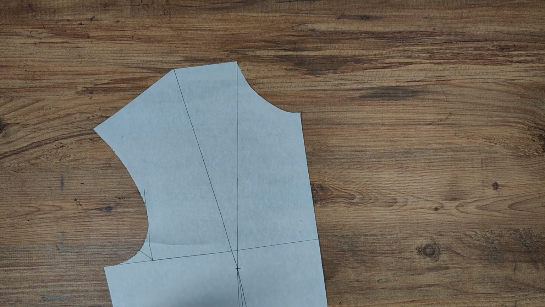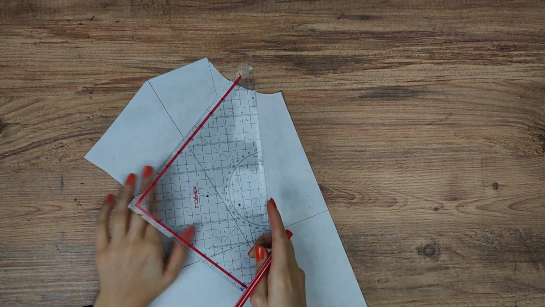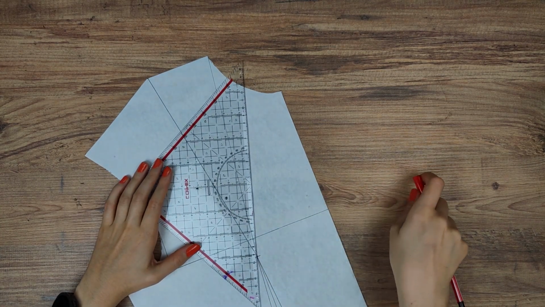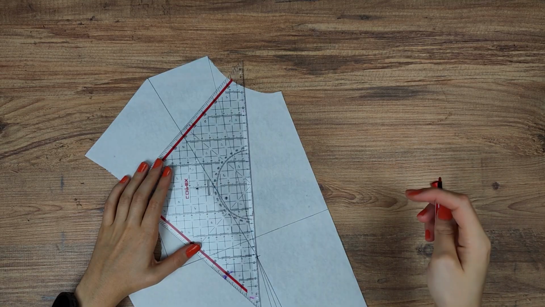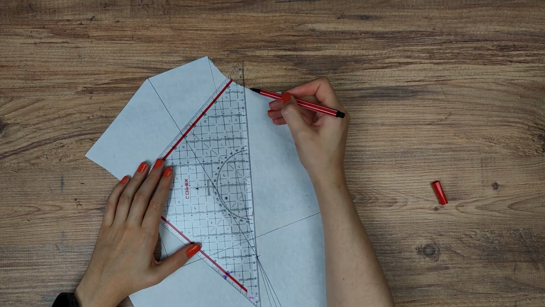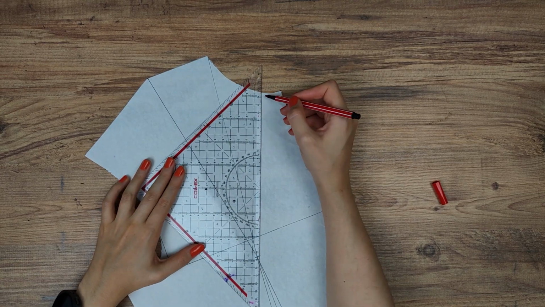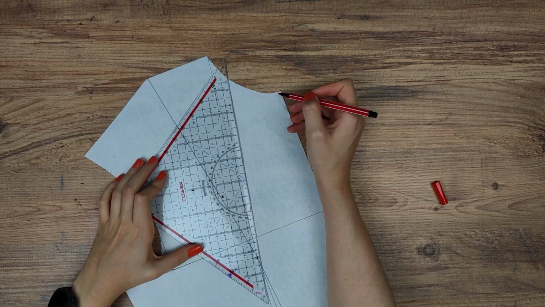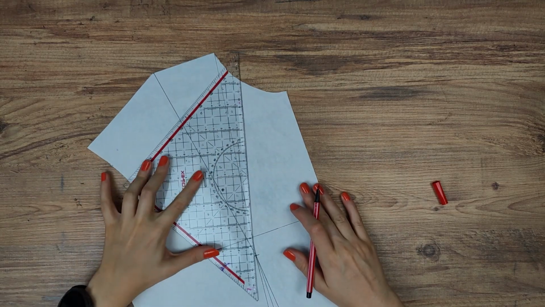Choose the deepest point on the neckline. I choose here, but it can be here, here, here, or here. Not different.